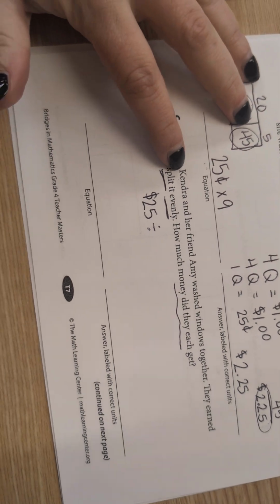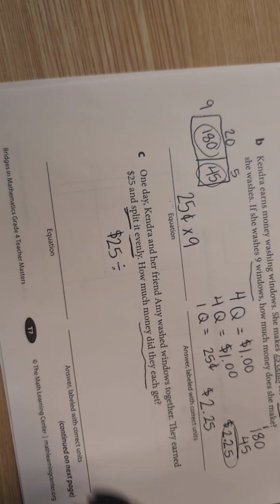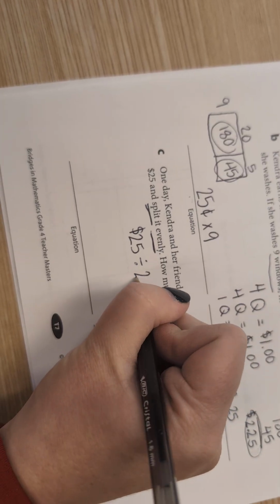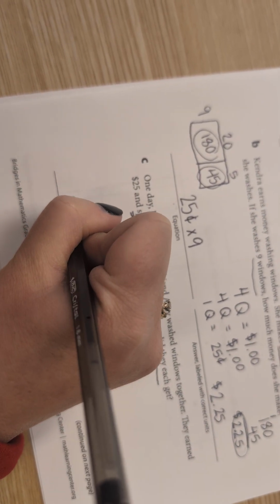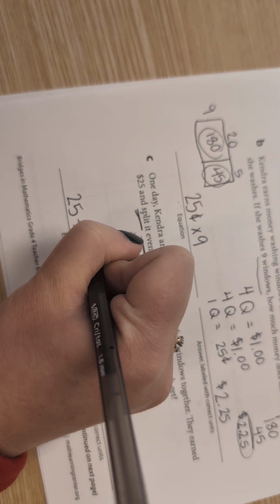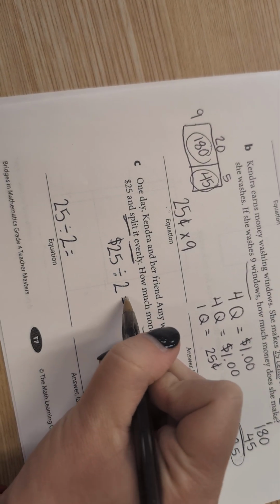Well, since Kendra and her friend are washing the windows together, I'm splitting it between two people. So my equation is 25 divided by 2 equals, and then we're going to figure out how much that would be.